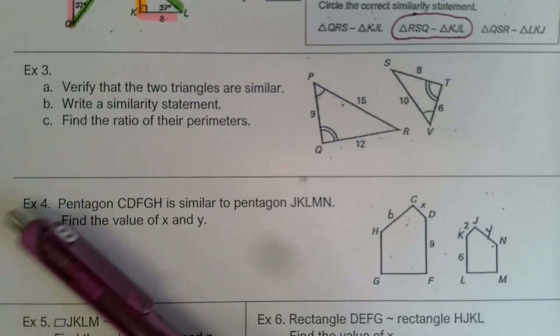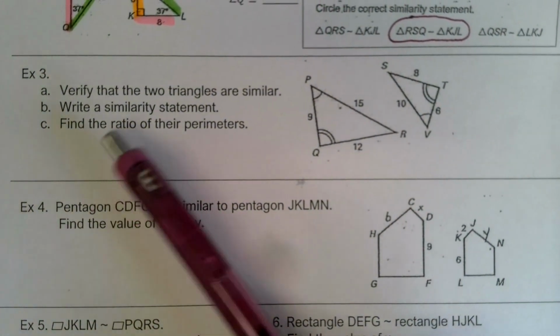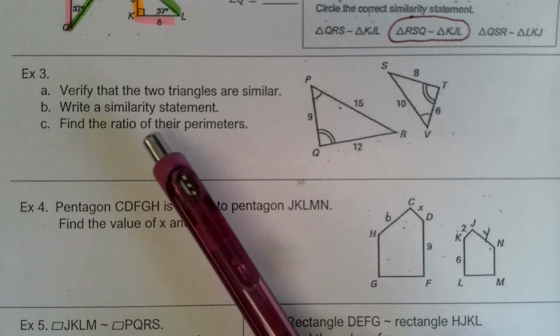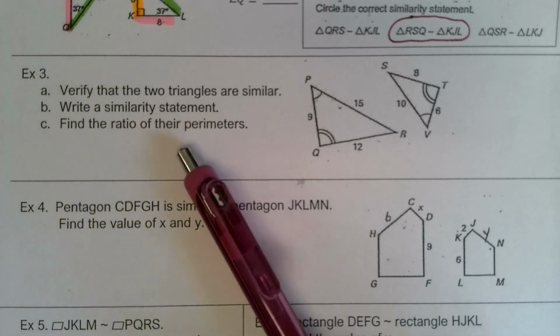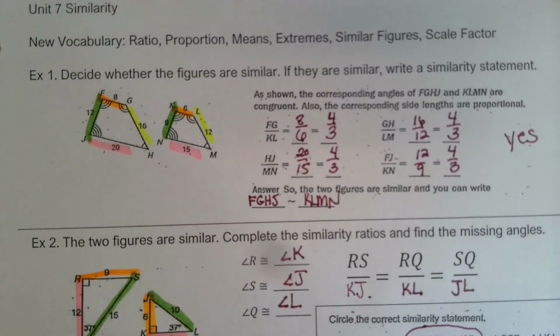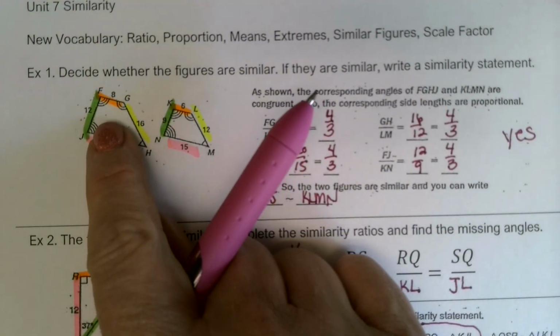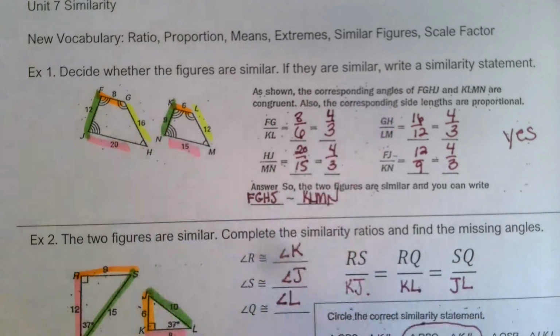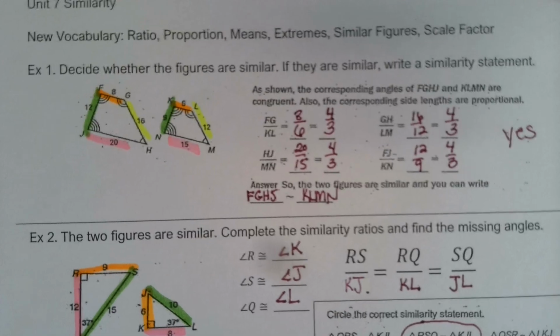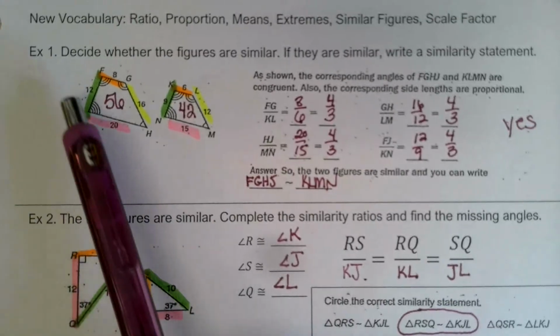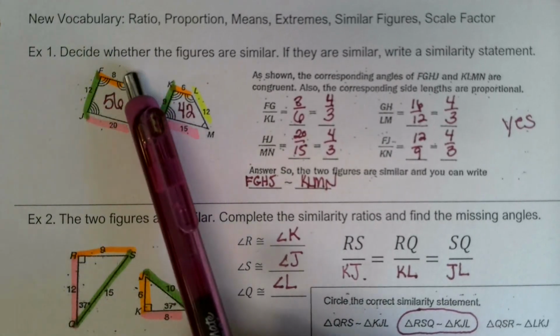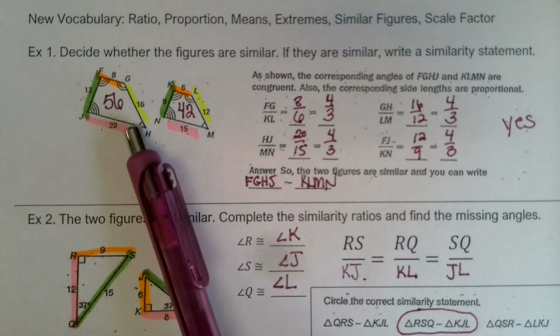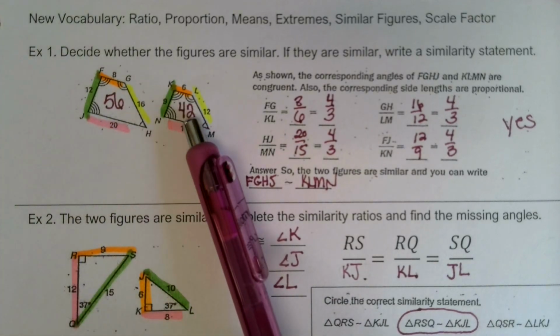First of all, we're going to verify that the two triangles are similar. Write a similarity statement, find the ratio of their perimeters. We haven't talked about the perimeters yet. Let's go back up here. All right, take a minute and find the perimeter of this figure and the perimeter of that figure and write them on the inside. Go ahead and do that now. All right, you should have got 56 for the perimeter of this one. I just asked that question just to make sure you were doing it. And the perimeter of this one is 42.